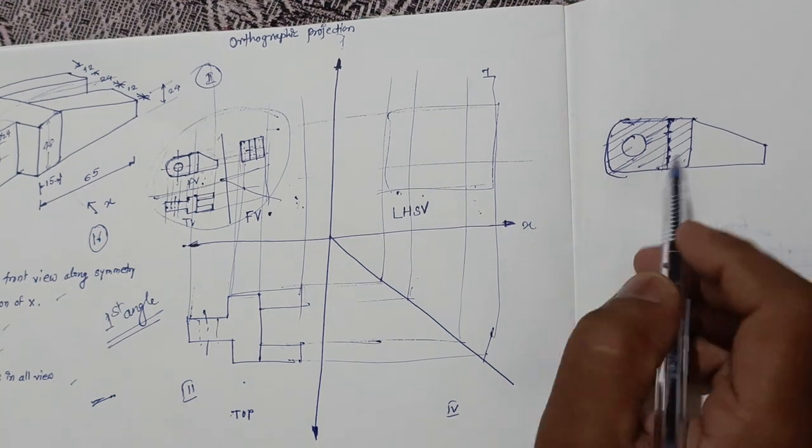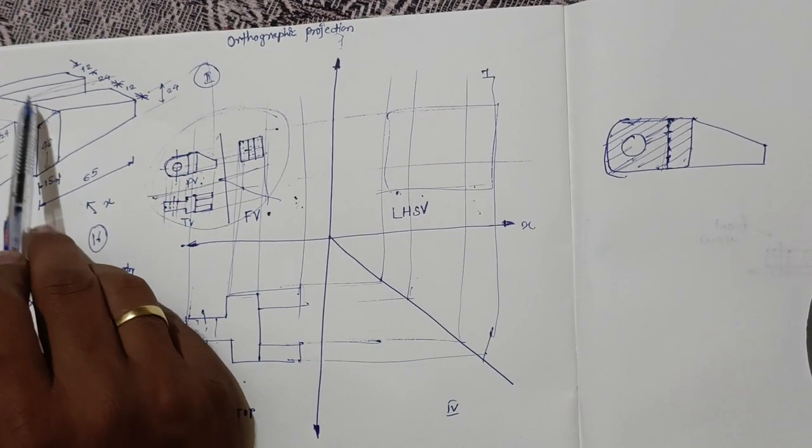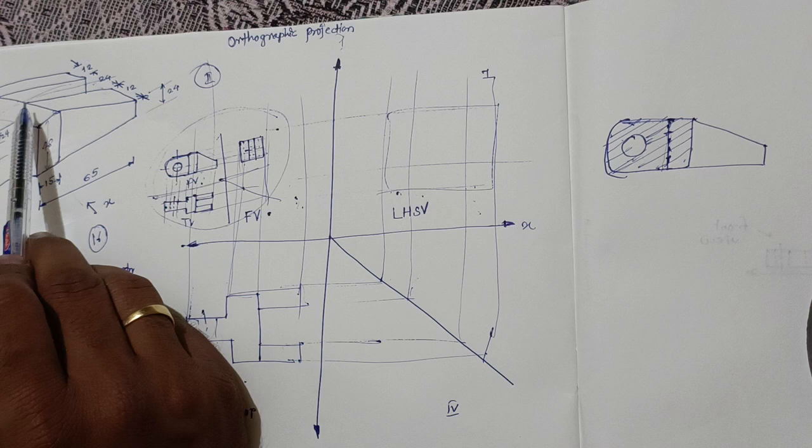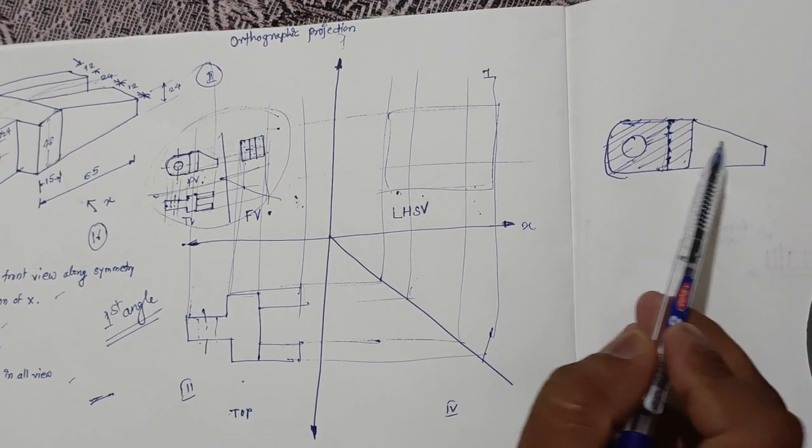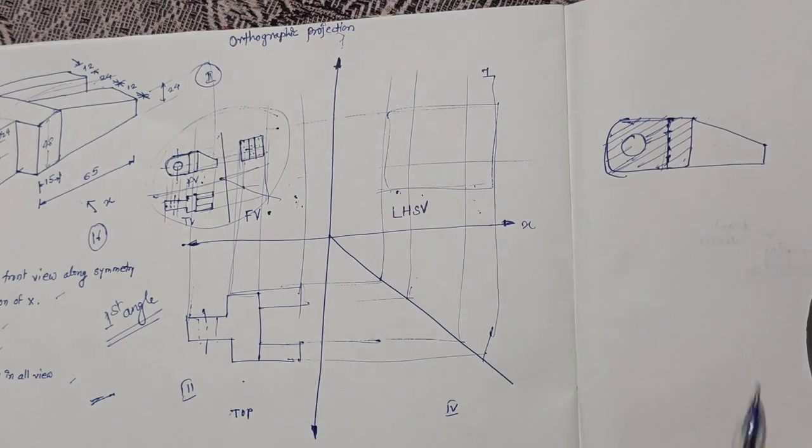Okay, and in this region, this is the empty space where the cutting pin is not making contact. So here there will not be any kind of section lines in this region, right?